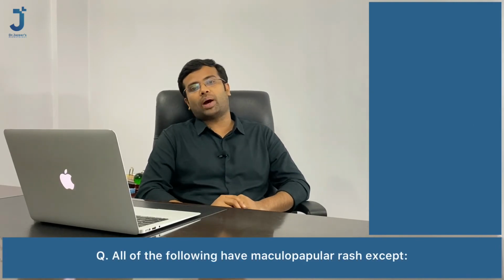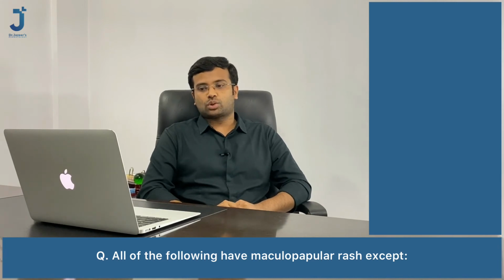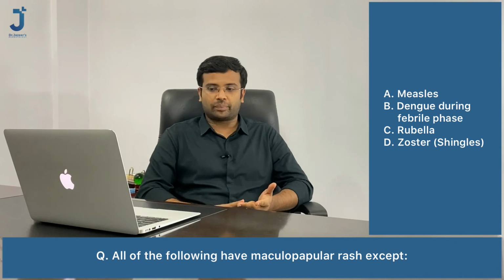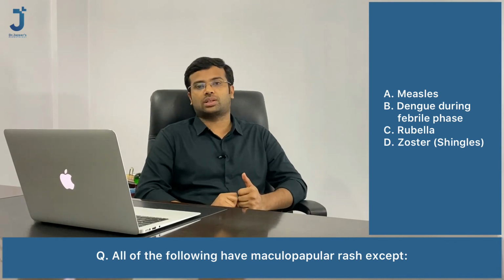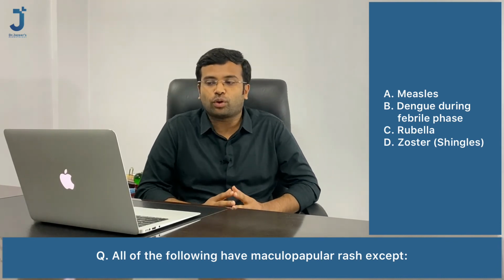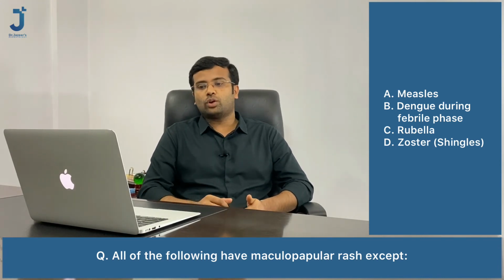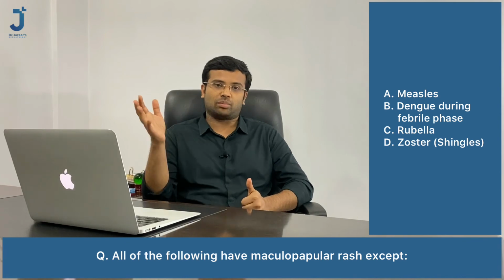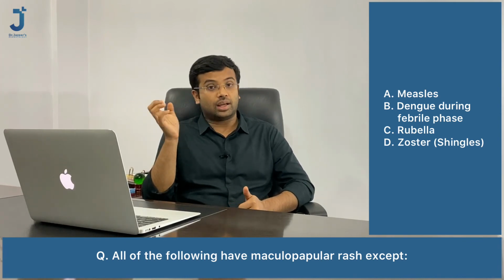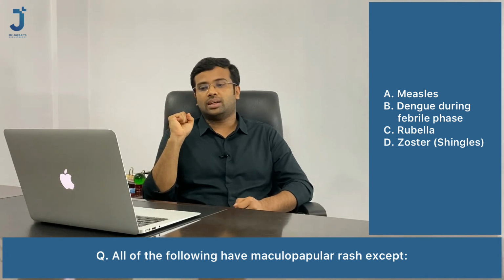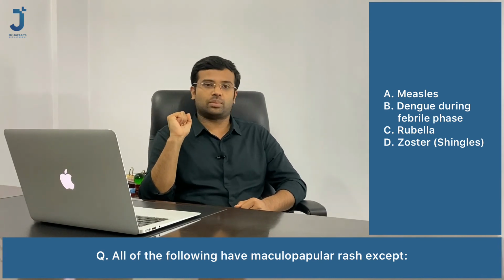So let us see the last question today, that is, all of the following have maculopapular rash except. So options are measles, dengue fever, rubella and herpes zoster. So in which of the following do we not see a maculopapular rash? So we know that measles has an exanthematous maculopapular rash. In dengue fever also we are expecting a skin lesion as such, exanthematous rash is expected. In rubella also the same is expected.